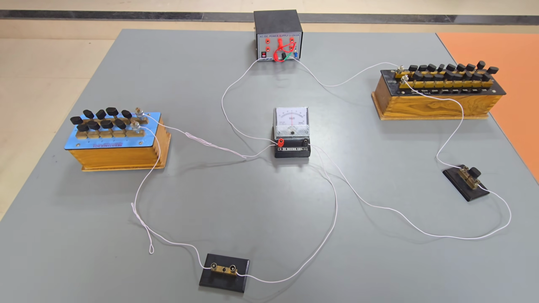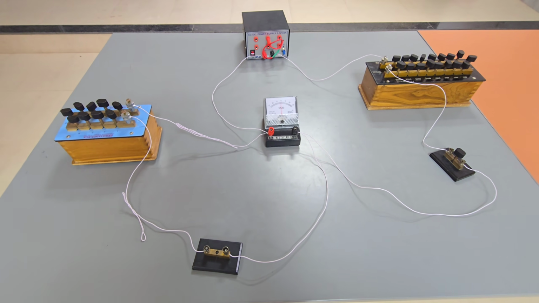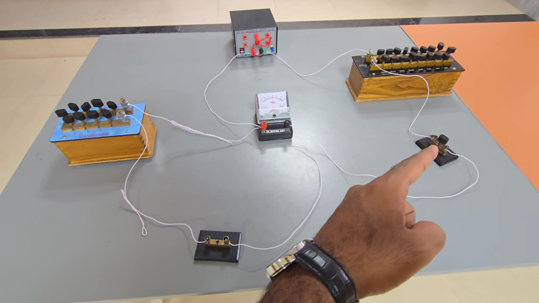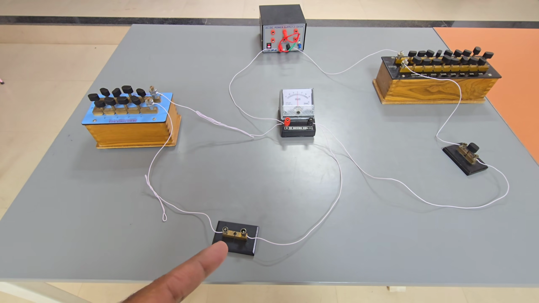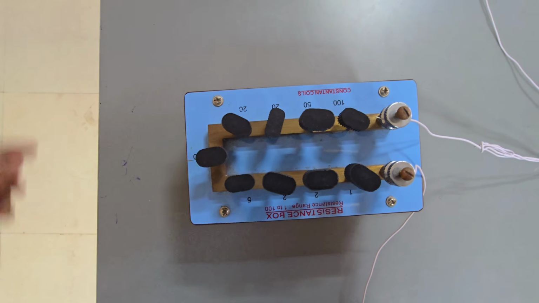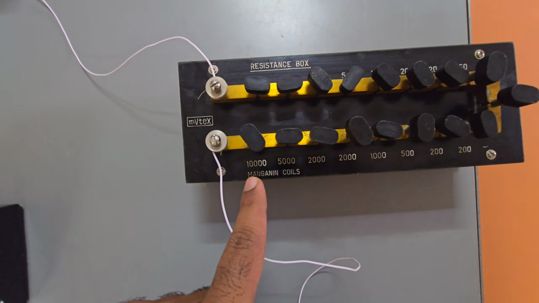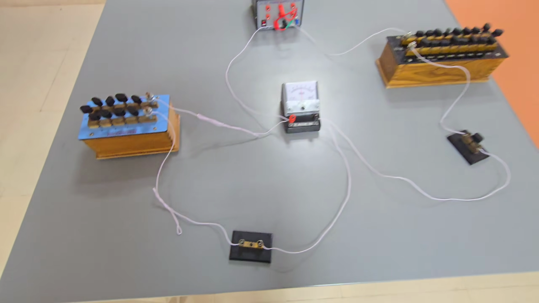I'll tell you the procedure of this practical in short. Here we have totally two keys. Remember, the key which is connected to the high resistance box is called K1 and the key which is connected to the low resistance box is called K2, right? So we have two resistance boxes here. This is the low resistance box which is of range 100 ohm, and this is the high resistance box which is of range 10,000 ohm. So the key connected to the high resistance box is K1 and the key connected to the low resistance box is K2.